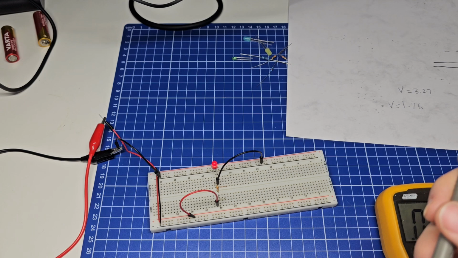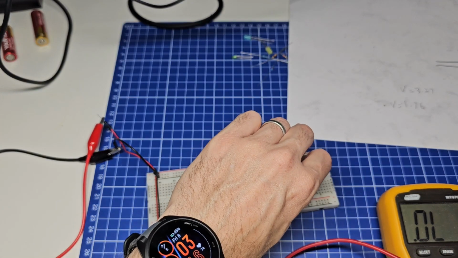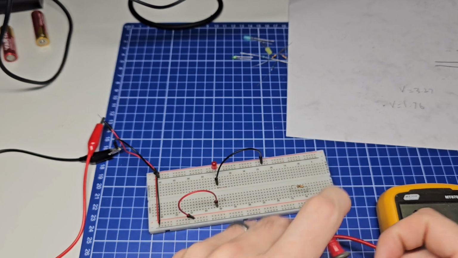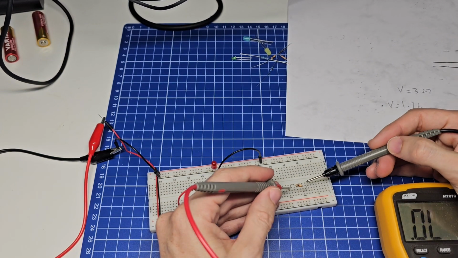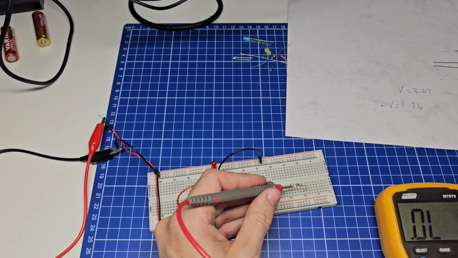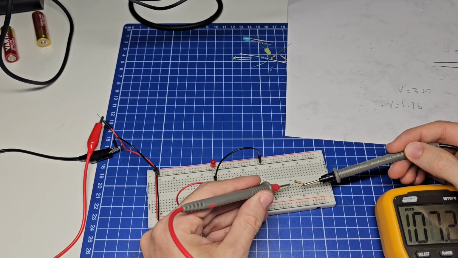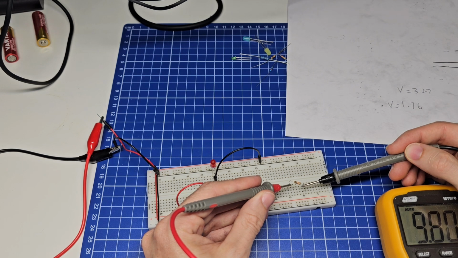Probably need to turn this off, pull out this guy there, and see. I might need to turn it off, back on again. Let's see. Hey, there we go. I think this is a 10K.